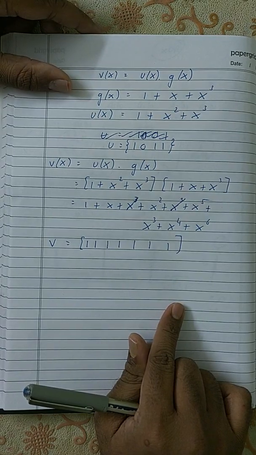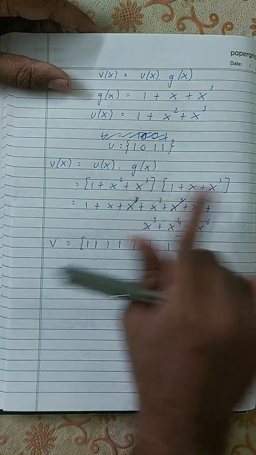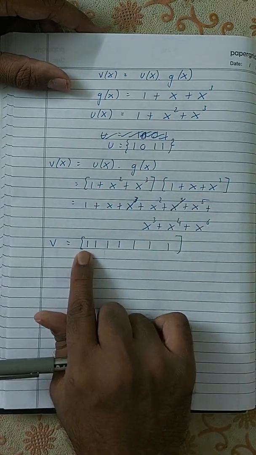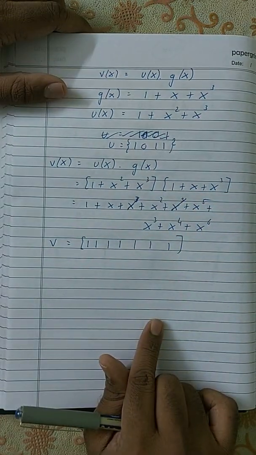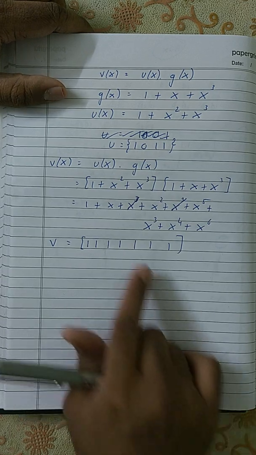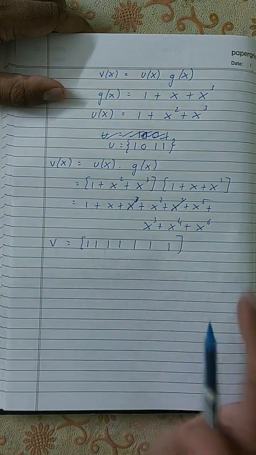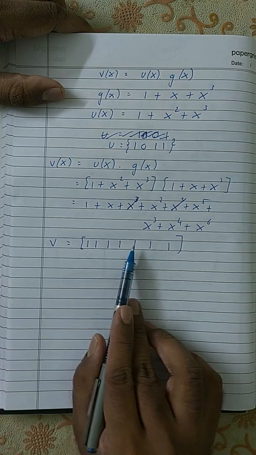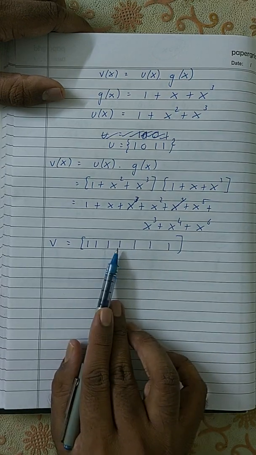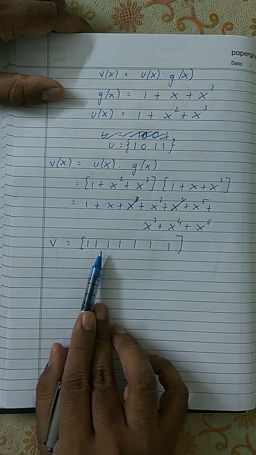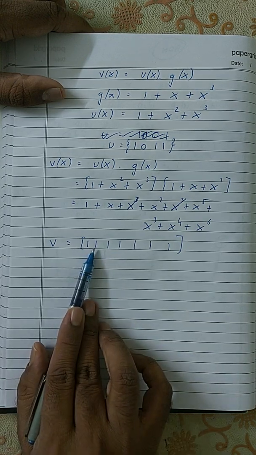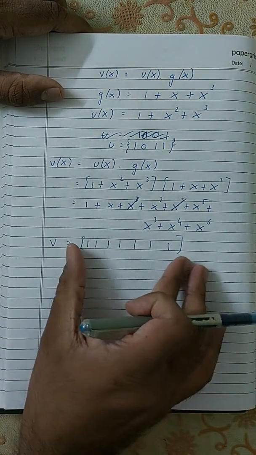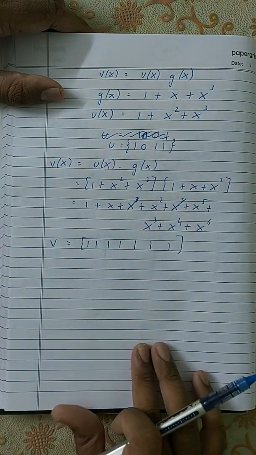If you multiply 1011 with 1101, you will get this number. You will get this value right here. Okay, and remember, this is the coefficient of x raised to 6. This is the coefficient of x raised to 5. This is the coefficient of x raised to 4. This is the coefficient of x raised to 3. This is the coefficient of x square. This is the coefficient of x, and this is the coefficient of x raised to 0. Okay, so this is how we represent the polynomial.